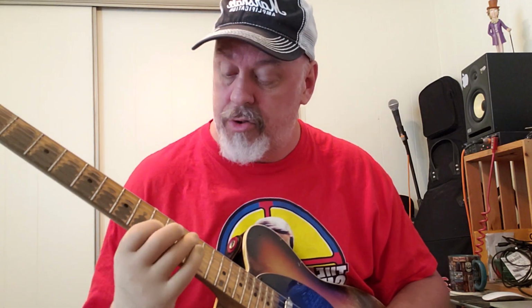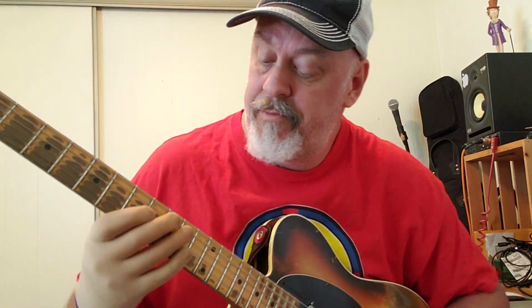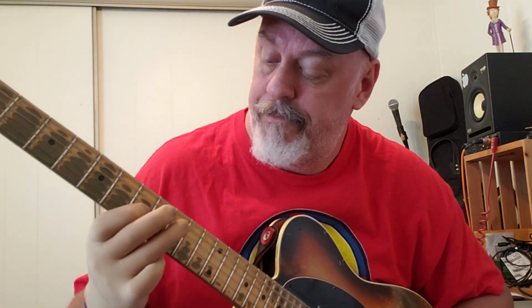We can reverse those. We can play the notes in between. Technically, that's cheating, but we're using them as passing tones.